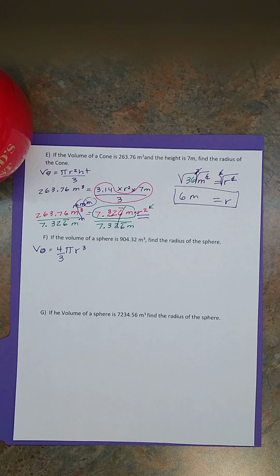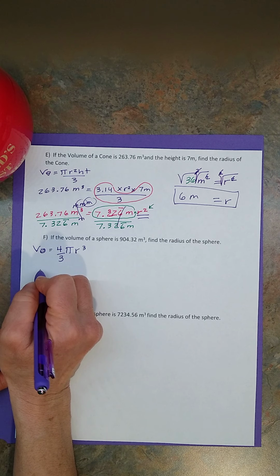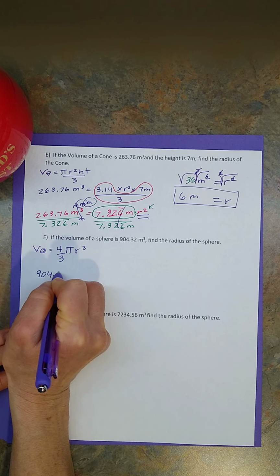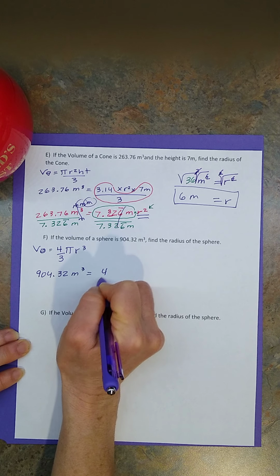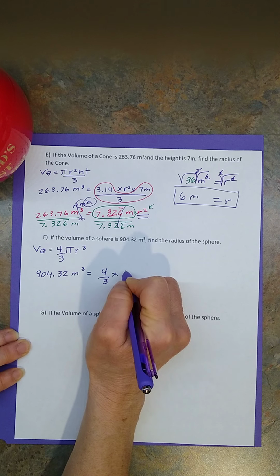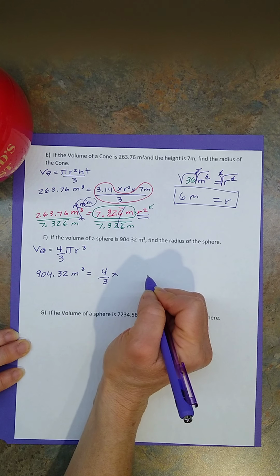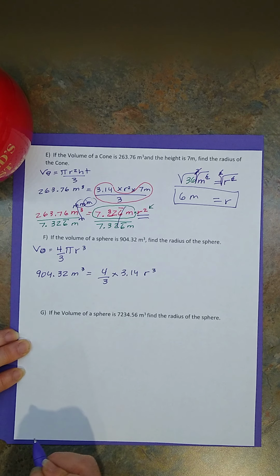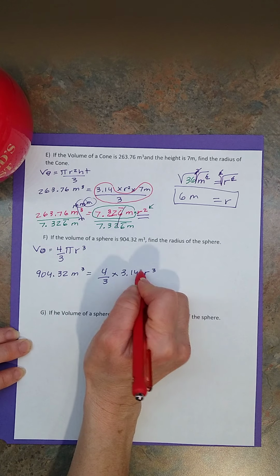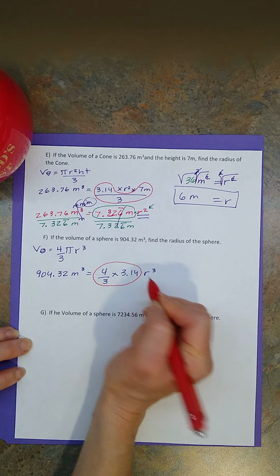So go ahead and plug in everything that you know. Put your volume in the volume spot. I've got your 4/3 and then your pi, 3.14. And you don't know r, so you don't know r cubed. Okay, well, just like we did before, I want you to do all of that.